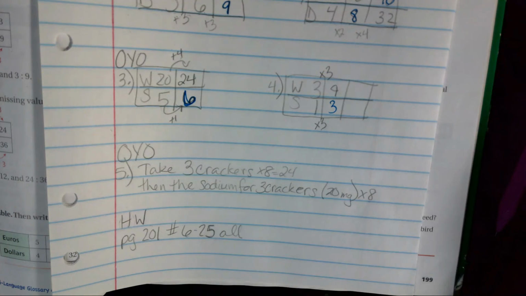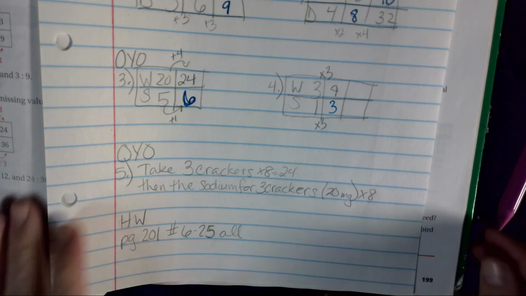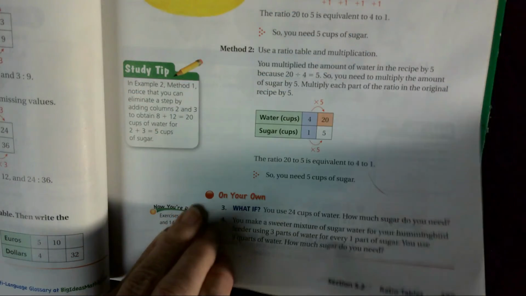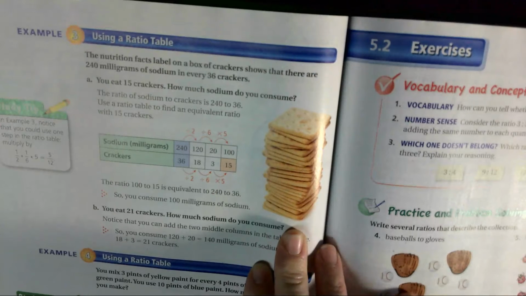All of ratio tables is really just looking at how the numbers are changing and trying to find that pattern. Doing a lot of patterns in this unit. Okay, we are going to go over example number 3 just real quick. We're going to go over one more and then I'll give you your homework for tonight.